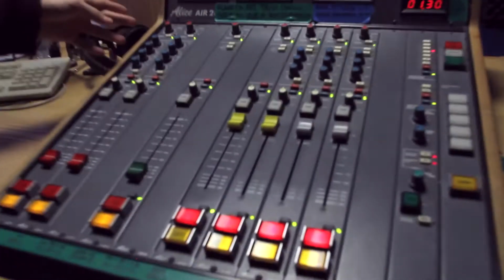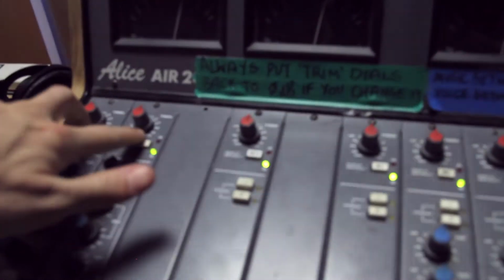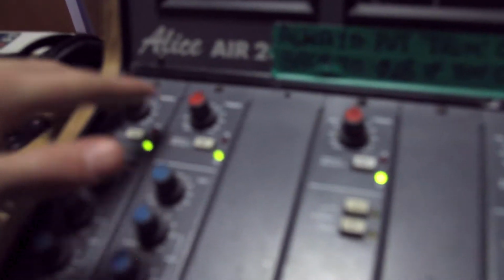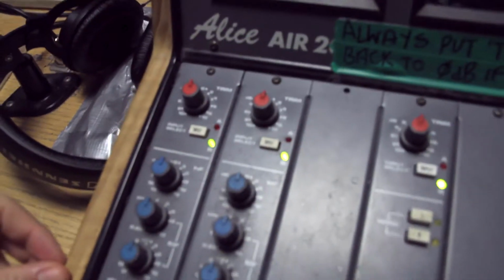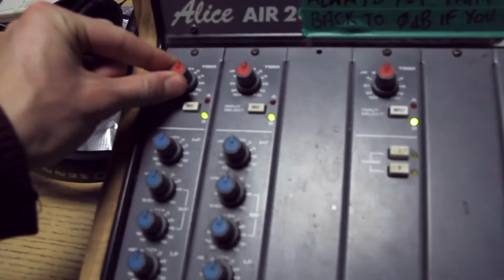So this is the video explaining all about the microphones and what they do and how to operate them. So if we look over on the desk here, you start off with these two trim dials at the top for each microphone. Now when you first come into the studio, it's very important that you change these to adjust to your voice.